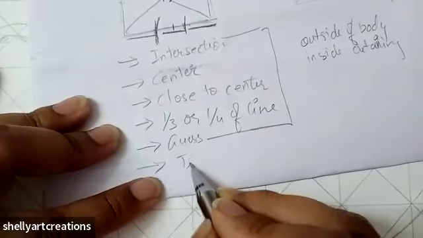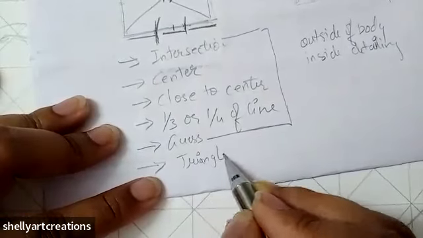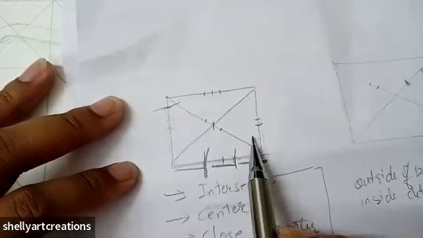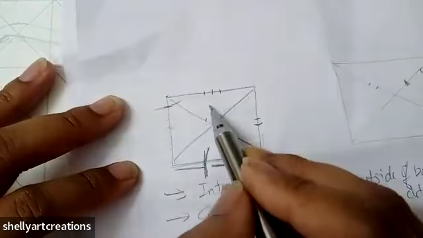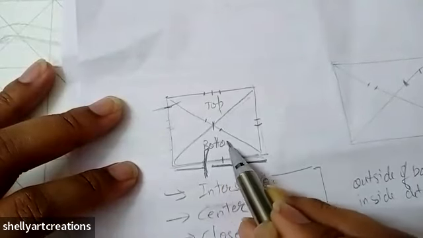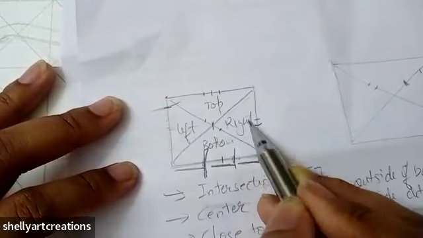One more technique is triangle. Triangle. What does it mean? That every grid is having 4 triangles. This is the top triangle, this is the bottom triangle, this is the left triangle, this is the right triangle.